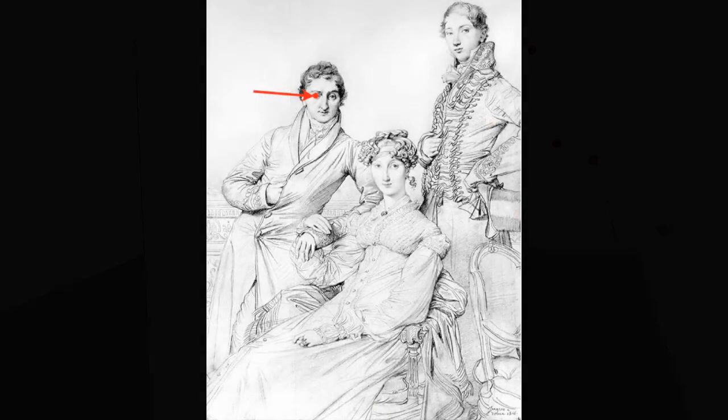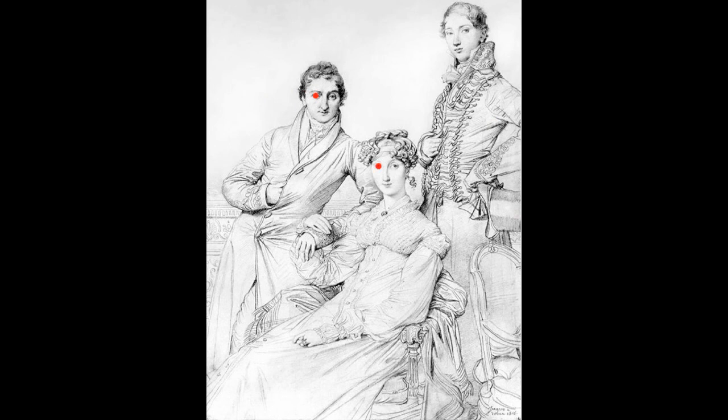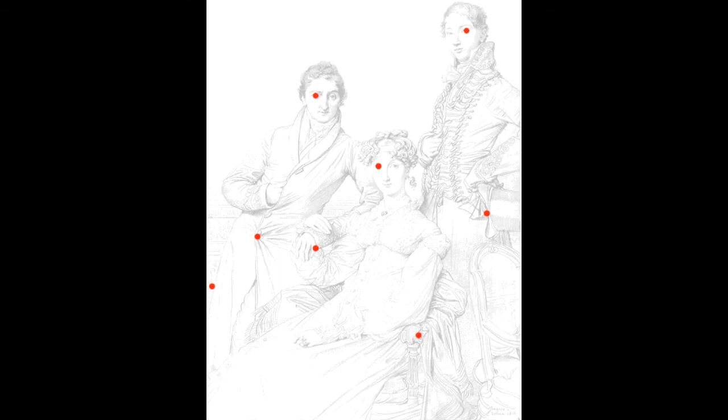So let's just go back to the Ingres, and here let's add the red dots. Here we go. And now let's take away the drawing. Okay, so there we're left with the red dots.